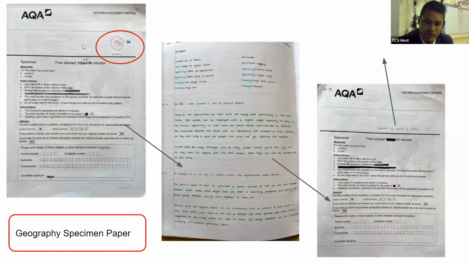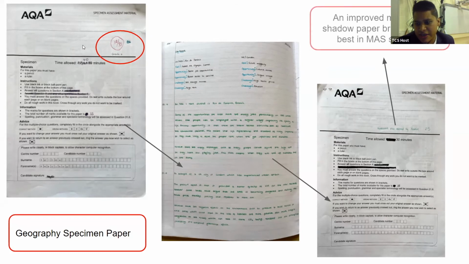So are we following up? Are we allowing students to have another go at the same type of thing in their assessments? Because it's all about boosting the confidence of our MAS students. And right here, what you can see is, from 18 all the way to now 25 marks, an improved mark on the shadow paper brings out the best in our MAS students, because it provides them with a secure foundation. They feel really good about themselves, that they've improved. And now they've had the chance to really have a go again.